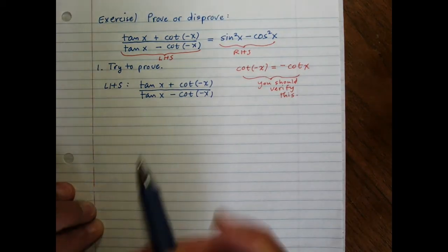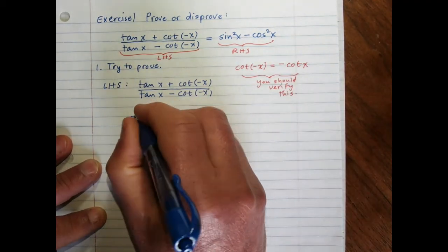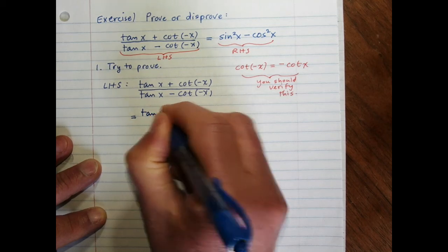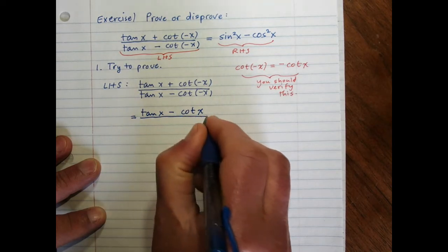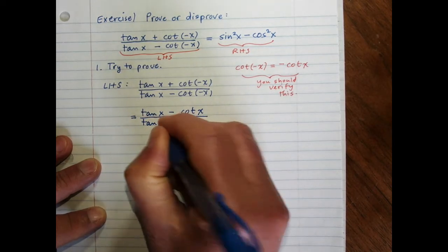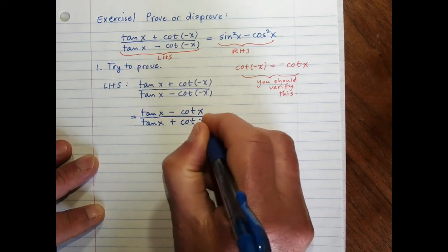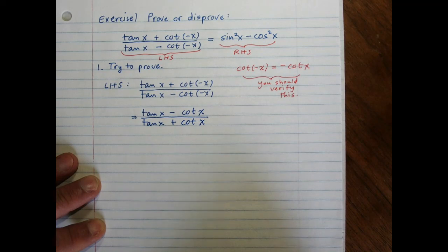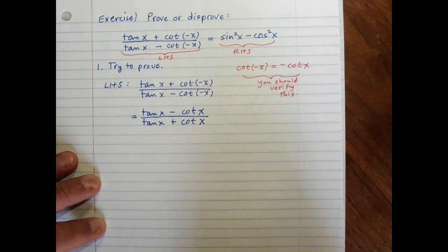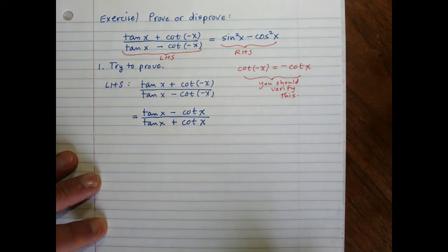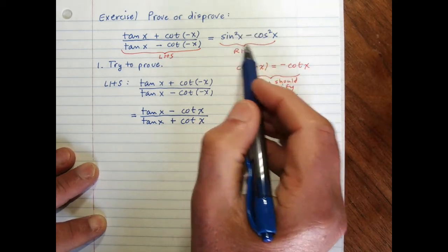So I can rewrite this left-hand side right off the bat by applying this odd function property and say tangent x minus cotangent x over tangent x. Now I'll get minus a minus, right? So it'll be plus cotangent x is my left-hand side. I like that a lot because I got rid of those minus x's in the cotangent. Now I'm trying to get something that looks like sine squared minus cosine squared.